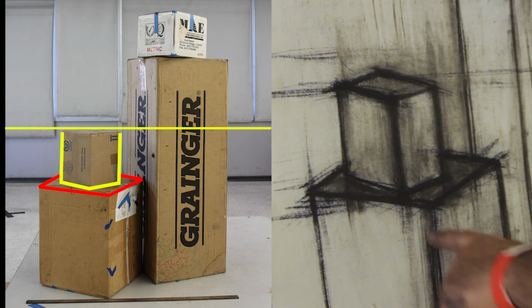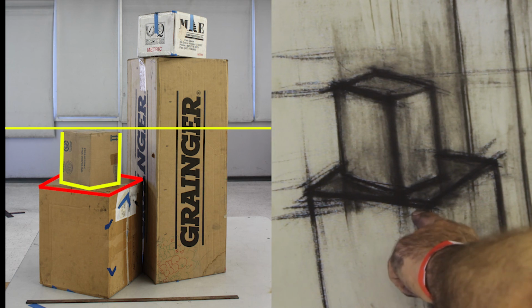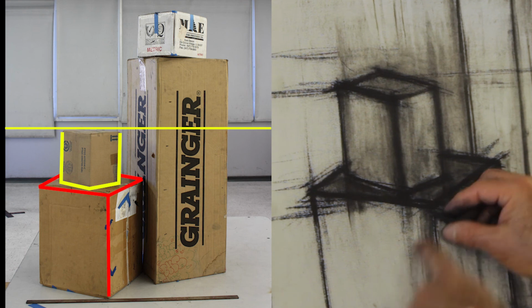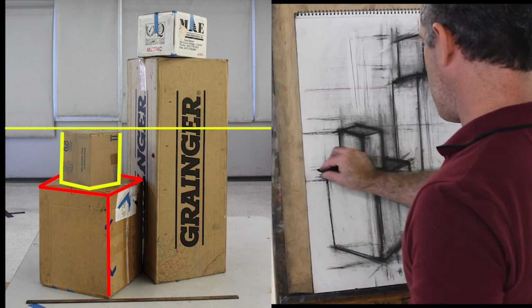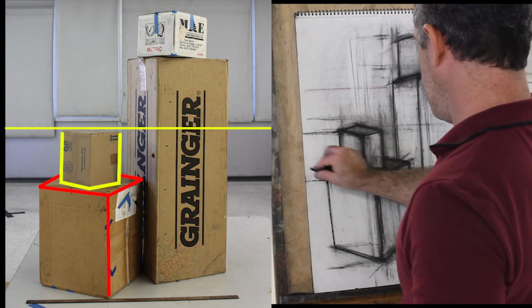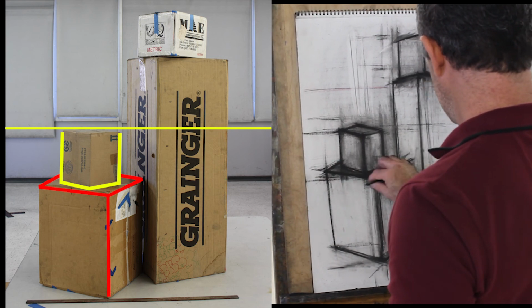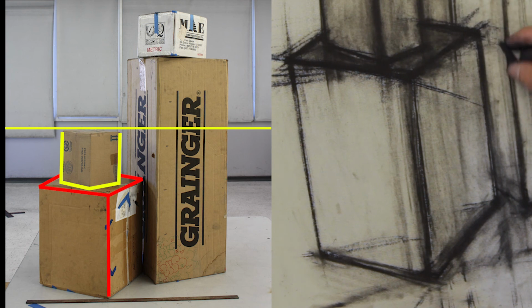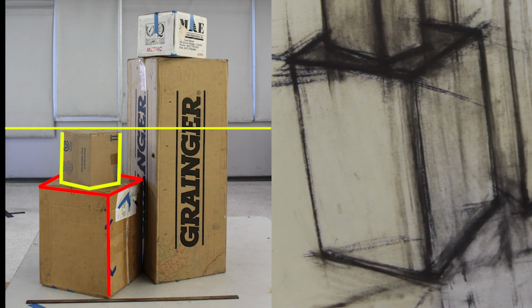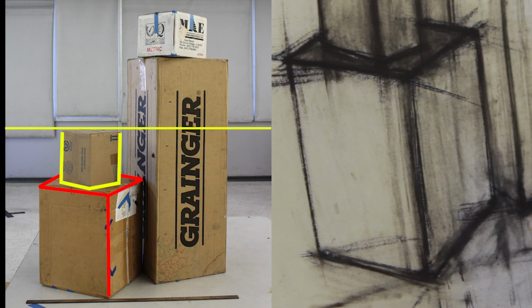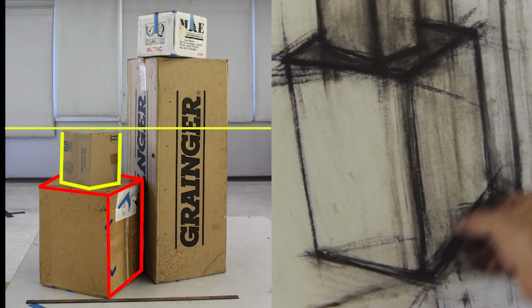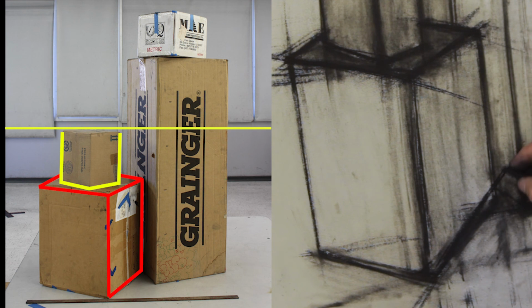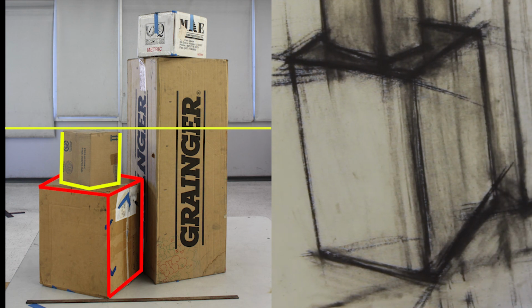All right, I'm just going to check this. This right now looks a little odd, so I think I just need to bring that point down a hair. That still looks good. This is my lowest point. This point here is a little bit too low, so I am going to bring that point up.